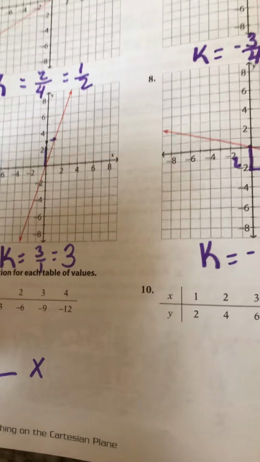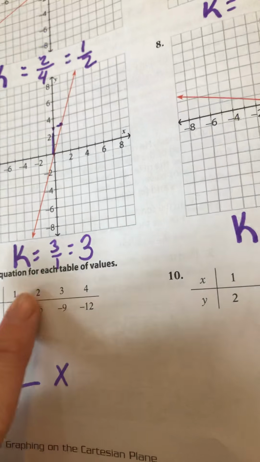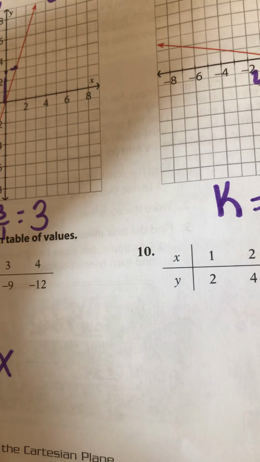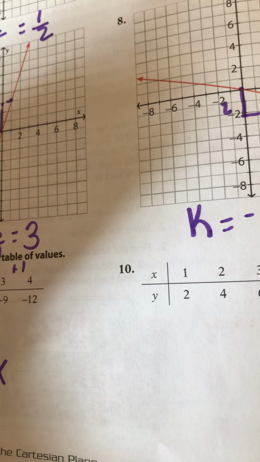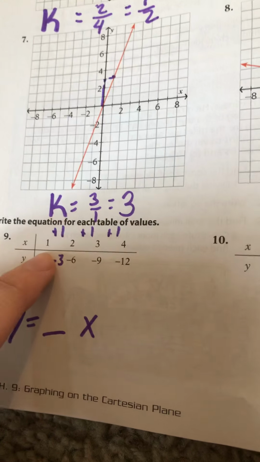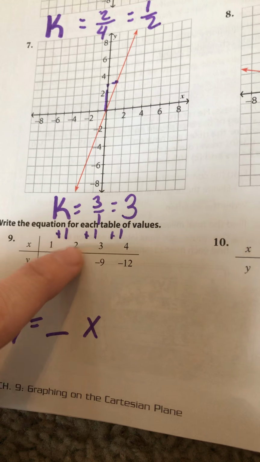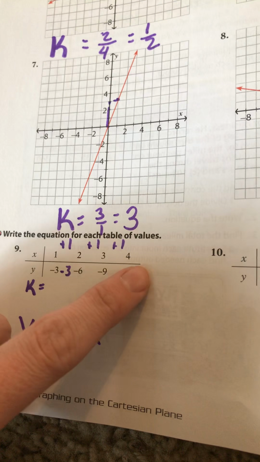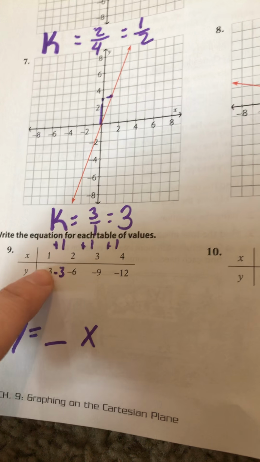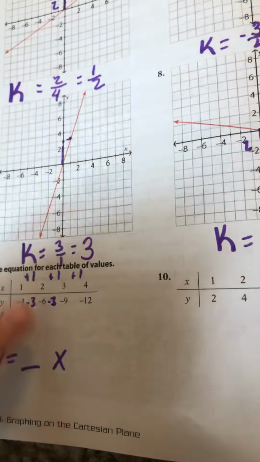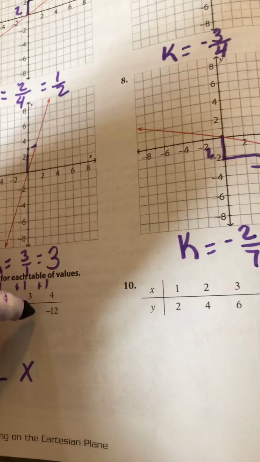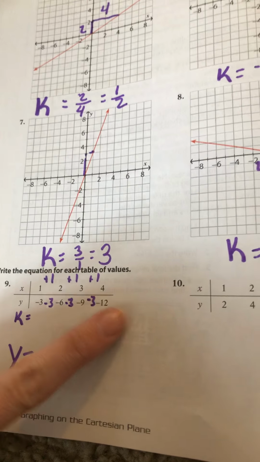Okay, so we start with x going up only 1. So plus 1, plus 1, plus 1. And then this time, our other one goes down 3. And I know that because 1 plus 1 is 2, 2 plus 1 is 3, 3 plus 1 is 4. These ones I know go down 3 because negative 3 take away 3 is negative 6, negative 6 take away 3 is negative 9, negative 9 take away 3 is negative 12.